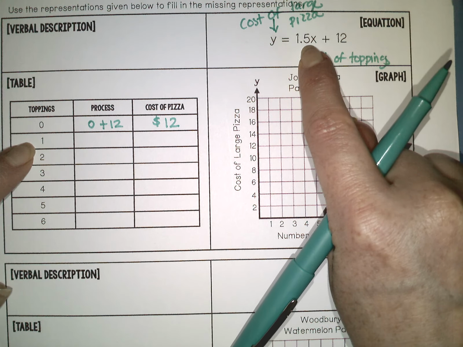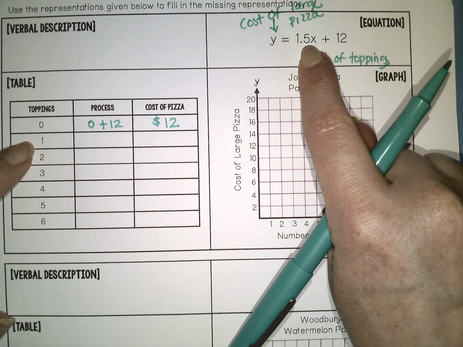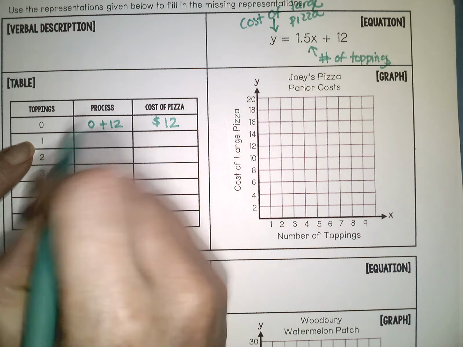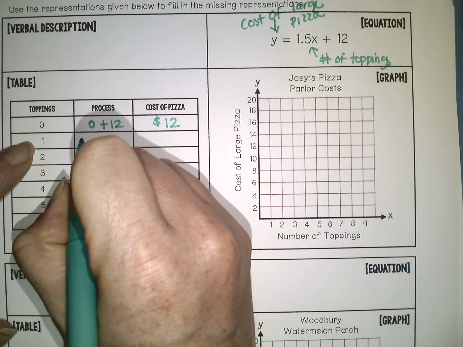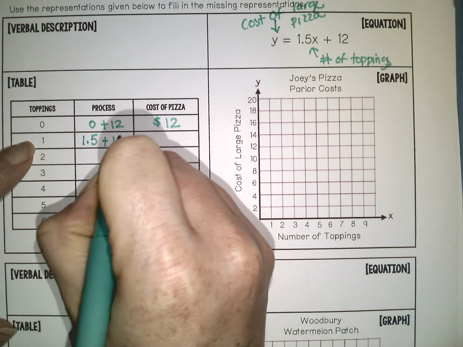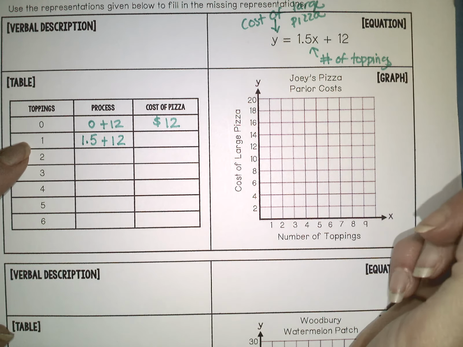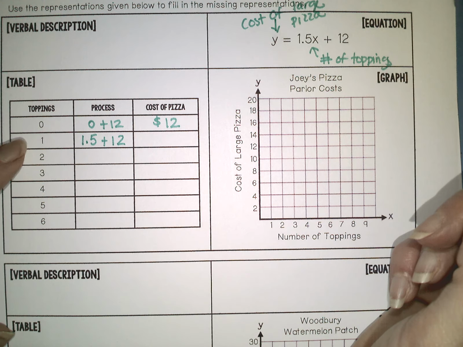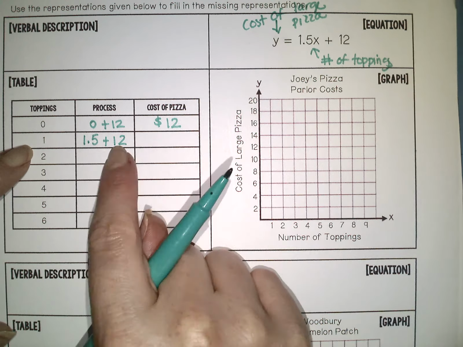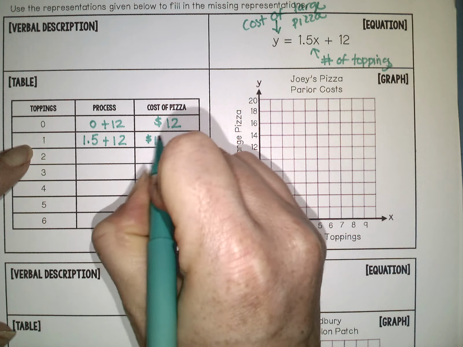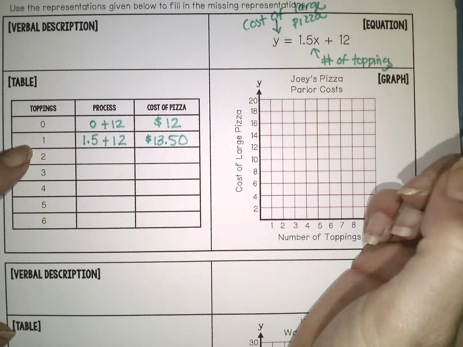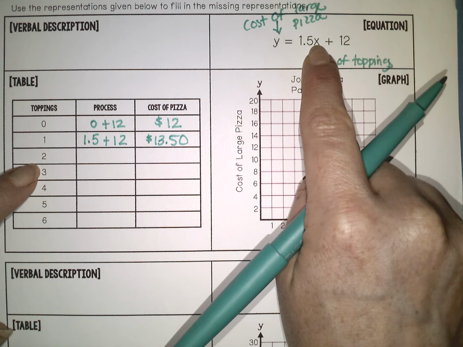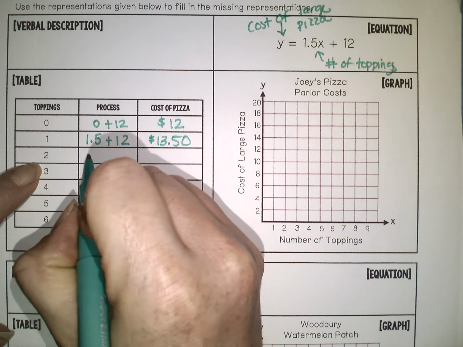If you got 1 topping, the number of toppings are here. So if you plug in 1 times 1.5 is $1.50. So how much does it cost per topping? It costs $1.50. 1.5 times 1 topping is 1.5 plus the $12 for the large pizza. How much would a large pizza cost with 1 topping? Add those two together to get a total of $13.50.